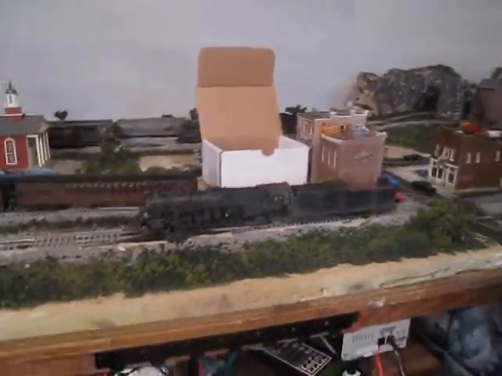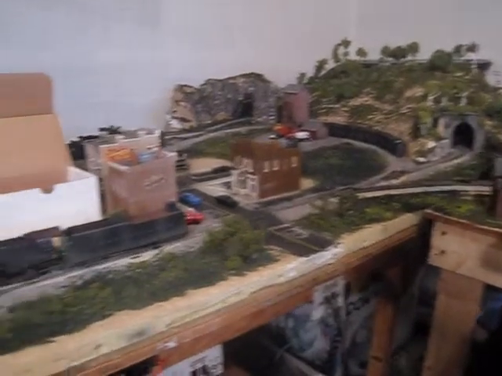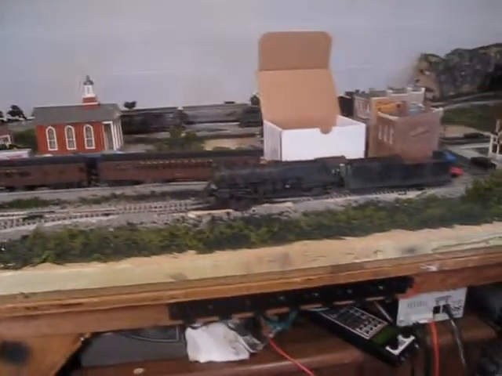Sounding pretty nice. It runs good. It just has a few issues with my track work because it's not the greatest. It's just Bachmann EZ Track. So now we're going to get into the programming. So I'm going to change a few of the sounds here.